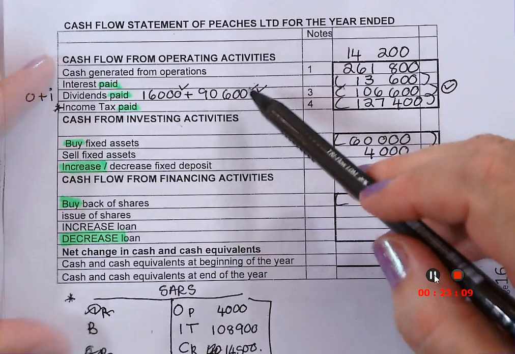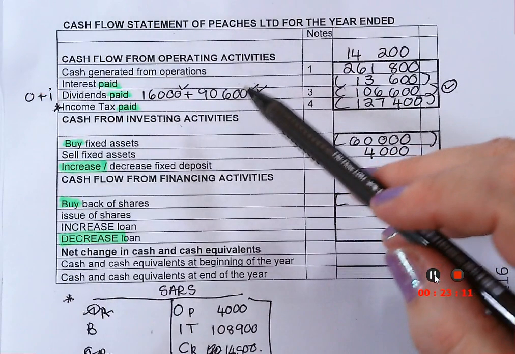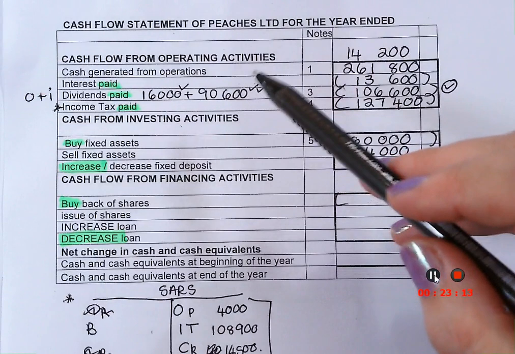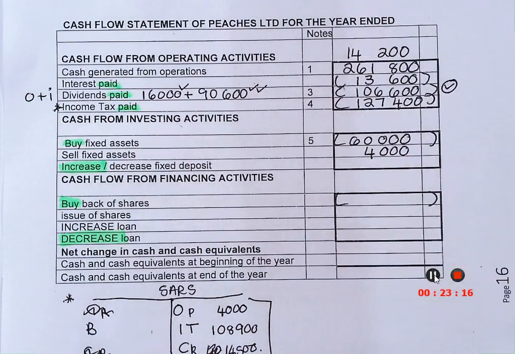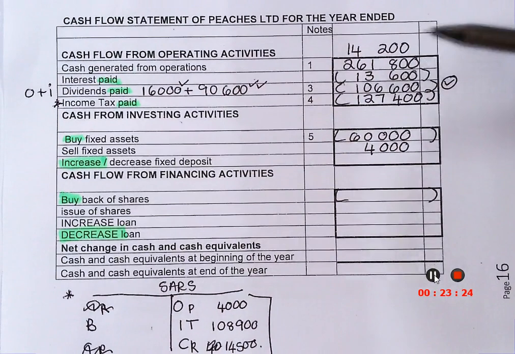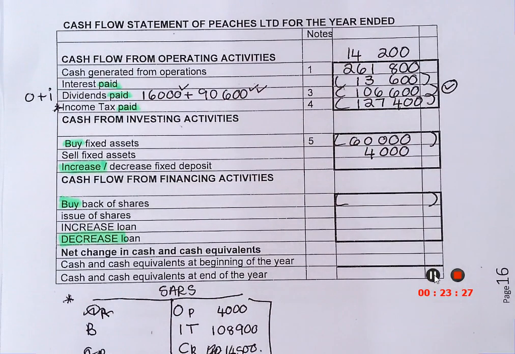In other words, this is the cash I'm getting from the income statement. This is actually, in other words, what they are saying is, this is the cash that I have available to use from my profit. That's what they are actually saying to you. Does that make sense to you?